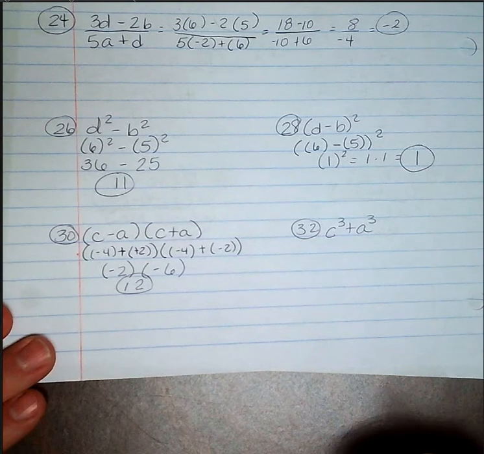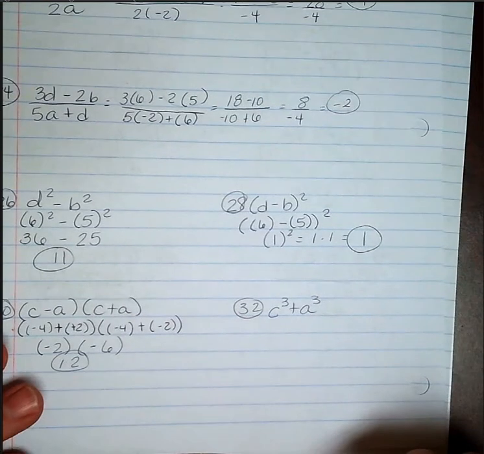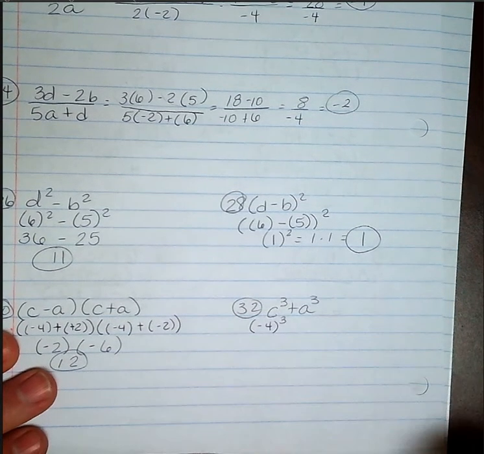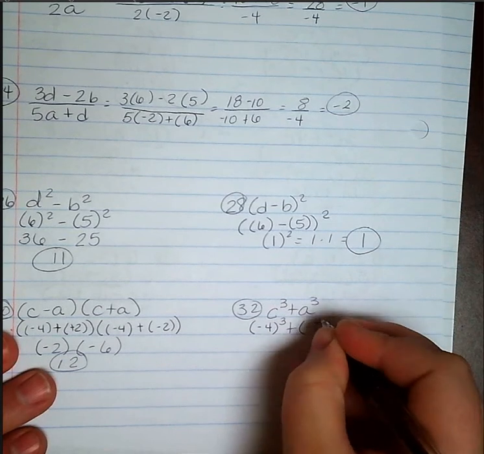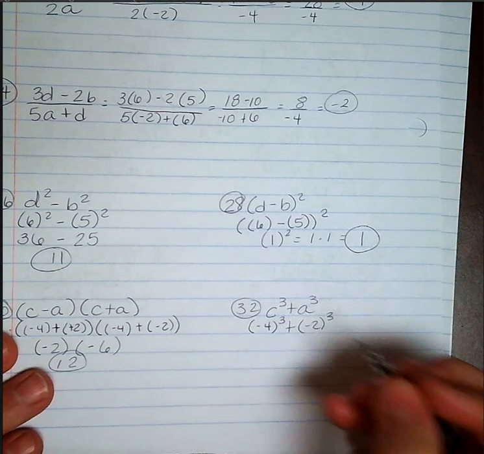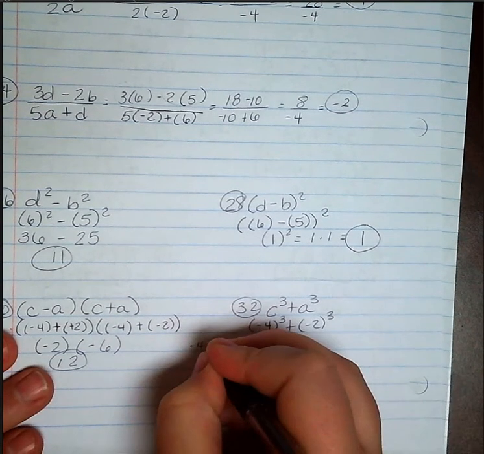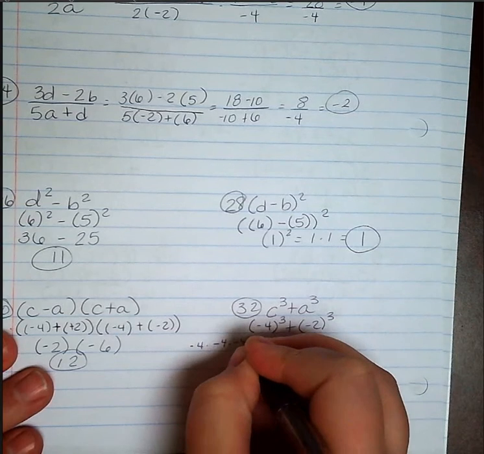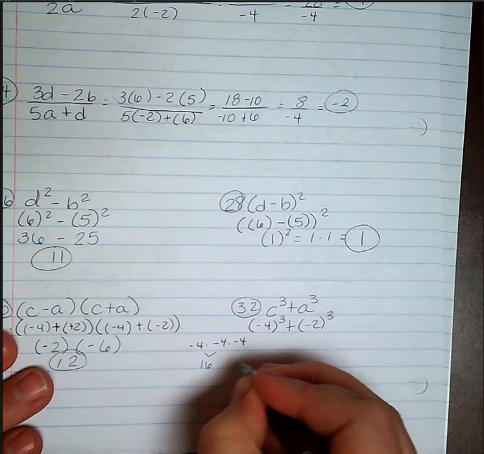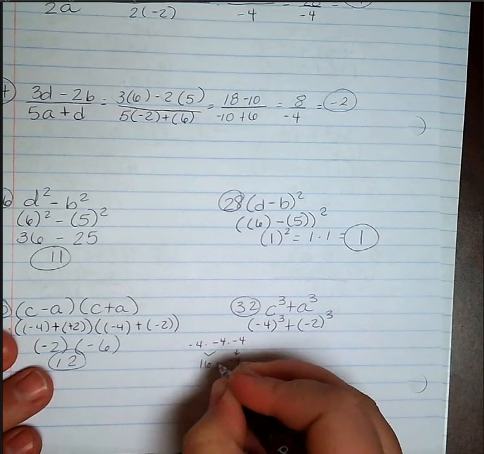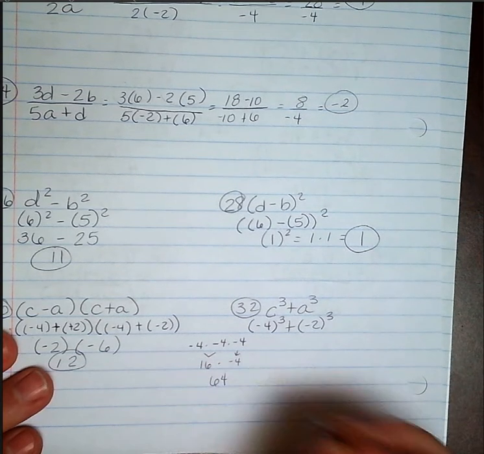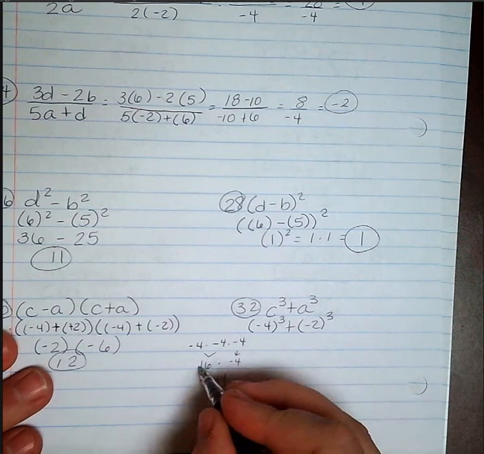All right. Now looking at number 32, we have c to the third plus a to the third. Well, -4 to the third power means -4 times -4 times -4. Well, -4 times -4 is a +16. And then 16 times -4 is going to give you 64. And that would be a negative because a positive times a negative gives you a negative.